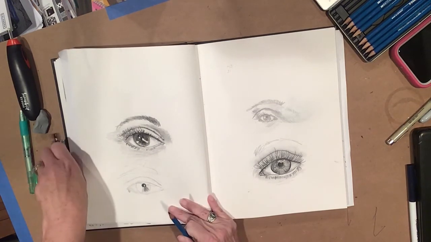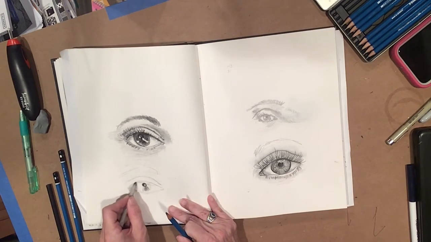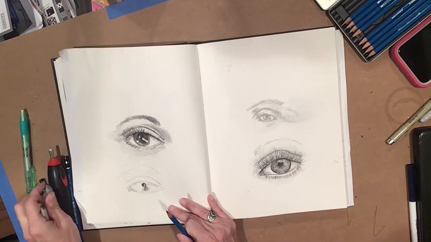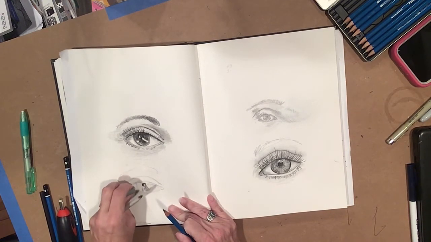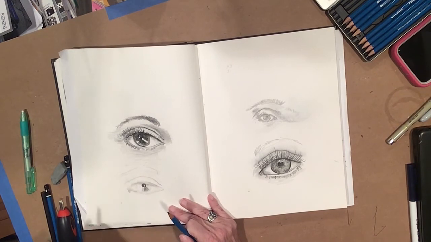And this may be where you want to use your blending stump to draw with, because you just want it to be such a slight little shadow. And I've even got that probably a little too dark just for that. But this part will be shaded in.